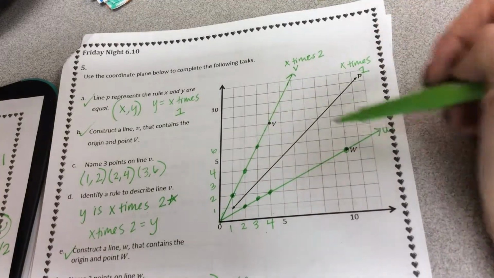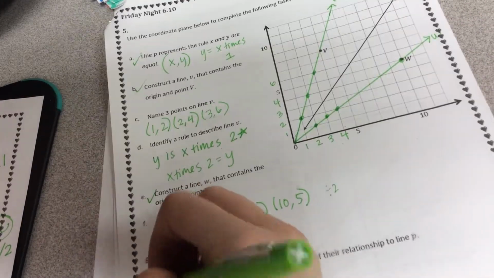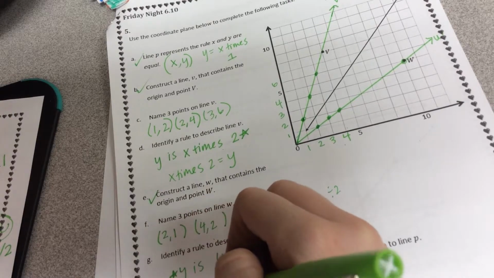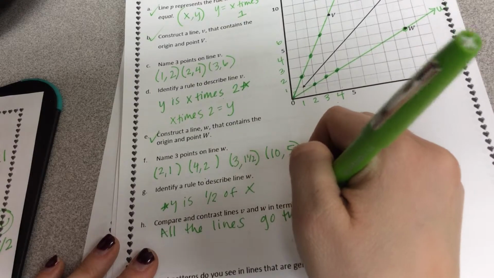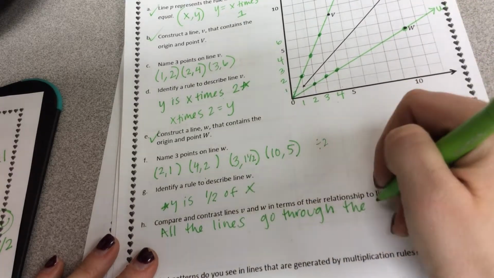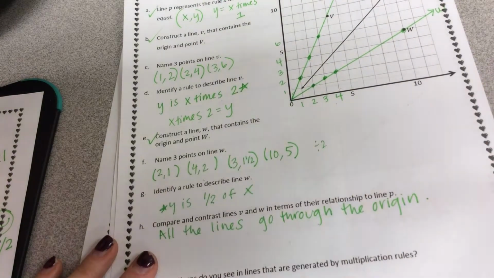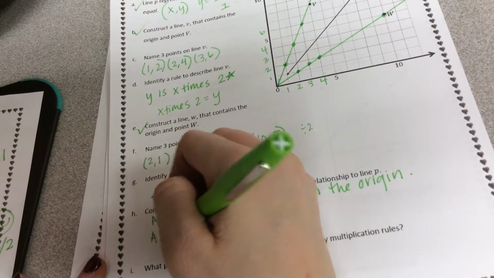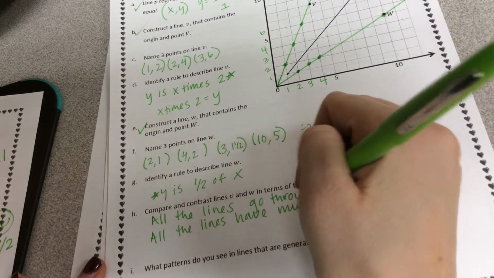So how are these both similar to P? Well, they all go through the origin. All the lines go through the origin, which is at 0, 0. So that's how they are the same. Is there anything else that's the same? Well, they all are multiplication rules. All the lines have multiplication rules.